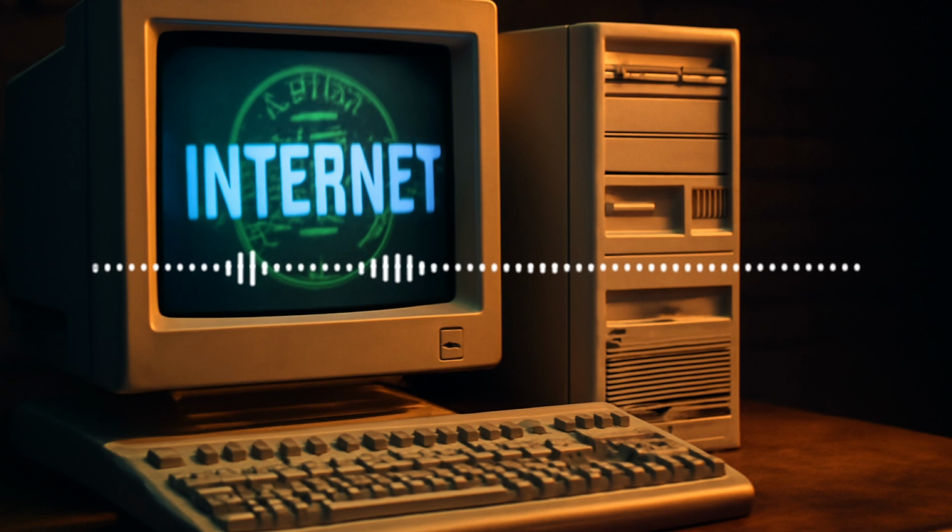Now you might be thinking, okay, that's interesting, but how did we get from ARPANET to the internet we use today? That's a great question. ARPANET kept growing, and by the 1980s, more and more universities and research institutions were joining the network. But it wasn't until the 1990s that things really started to change. In 1991, a man named Tim Berners-Lee, a British scientist, invented something that would completely change the internet forever: the World Wide Web, or the web for short.